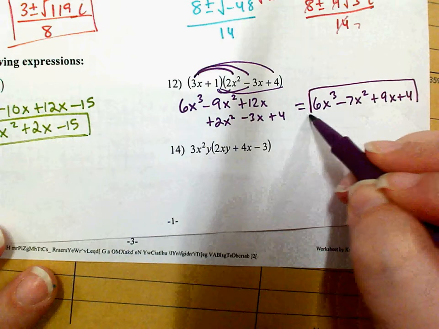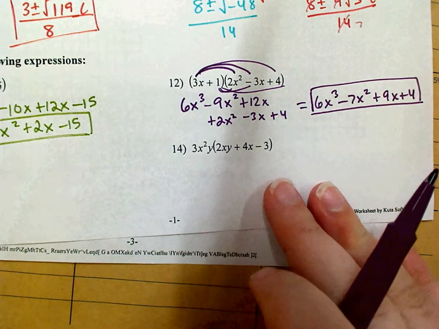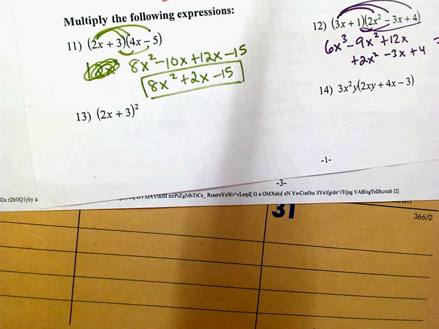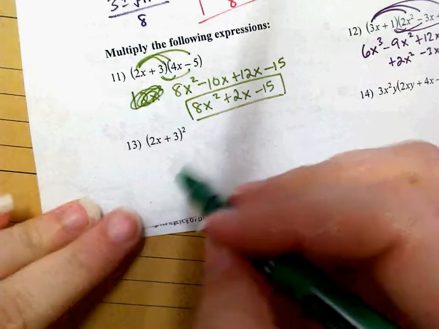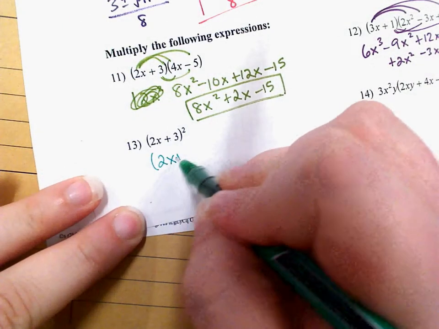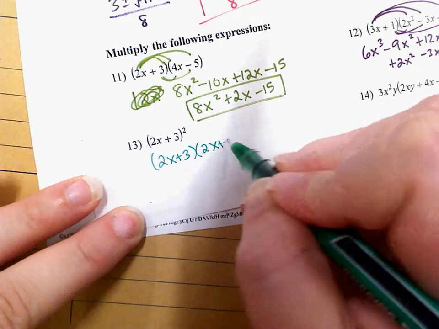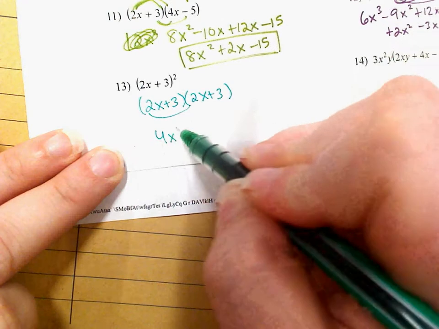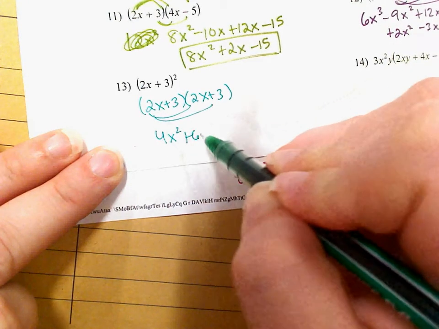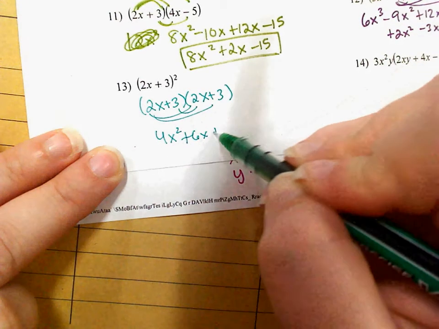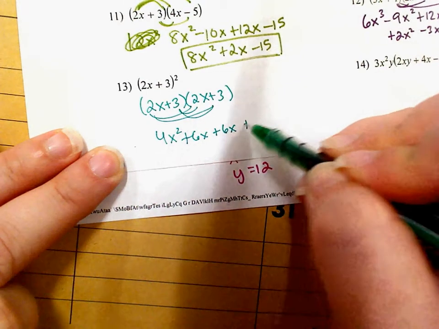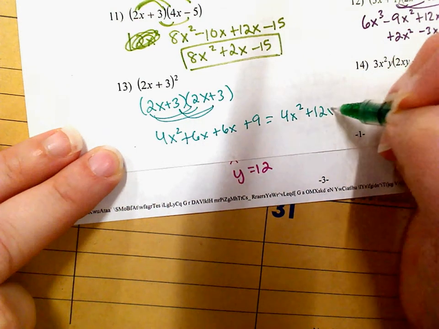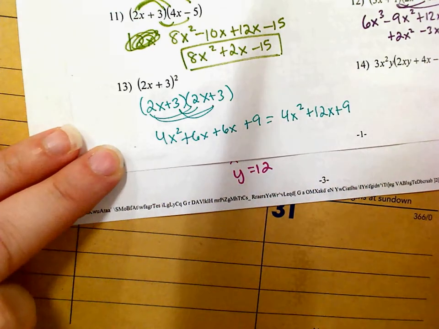Number 13. To square something means to multiply it by itself, so you need to remember that you have to expand this to 2x plus 3 times itself. So that is 4x squared plus 6x plus 6x plus 9, which means 4x squared plus 12x plus 9. And there's my answer.